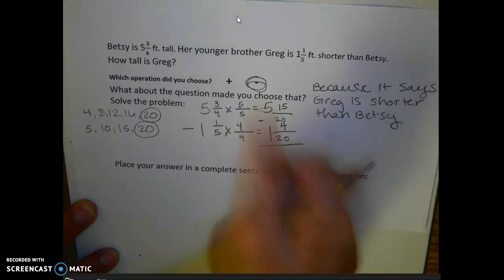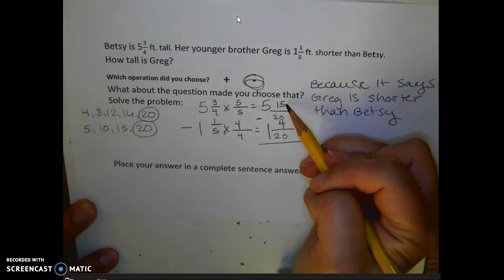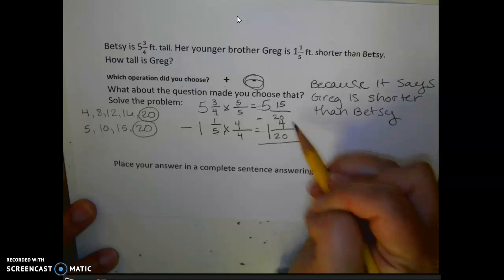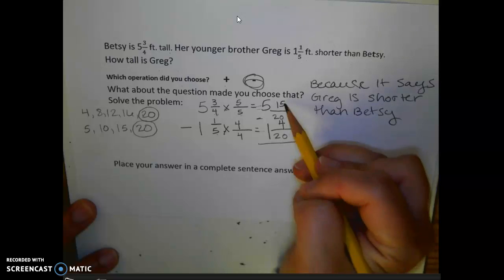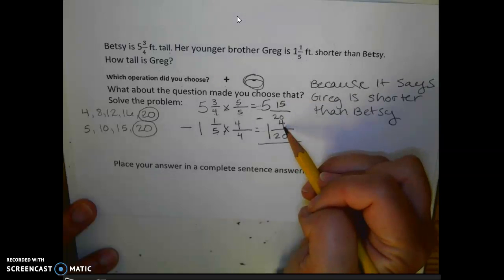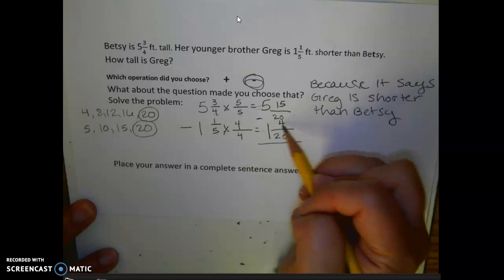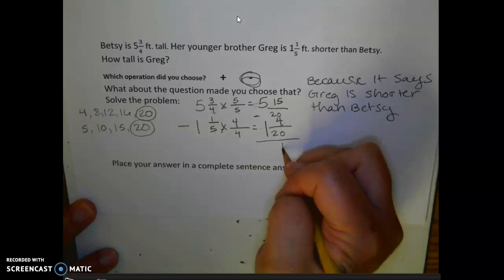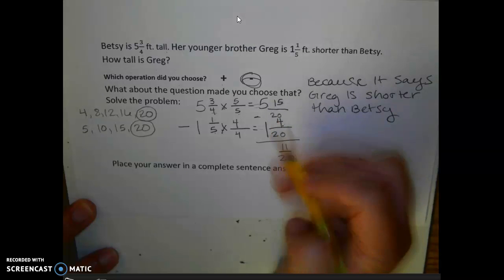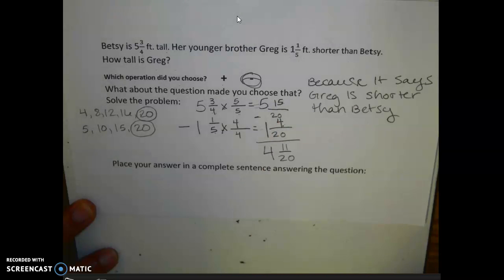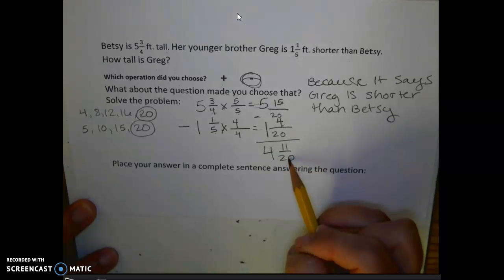And remember, we're subtracting. So now I can subtract because they have common denominators and my numerator on top is bigger than my numerator on bottom. 15 20ths minus 4 20ths is 11 20ths. And 5 minus 1 is 4. So my answer to the problem is 4 and 11 20ths.